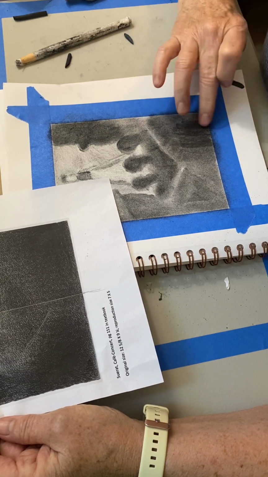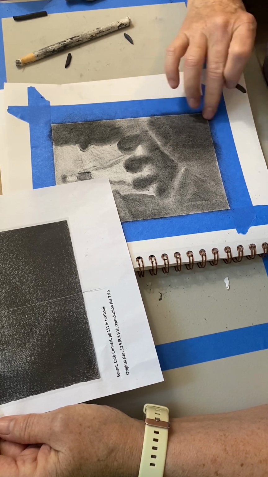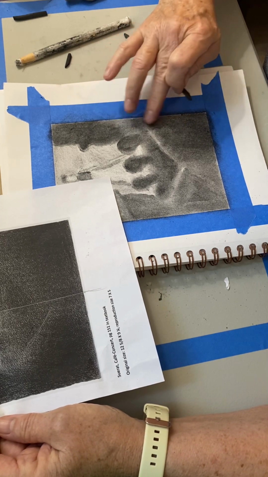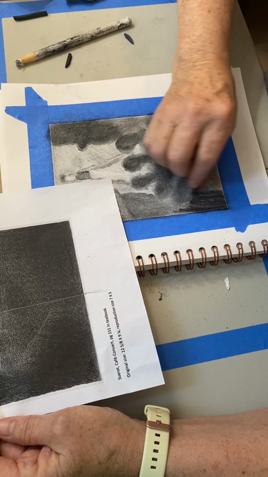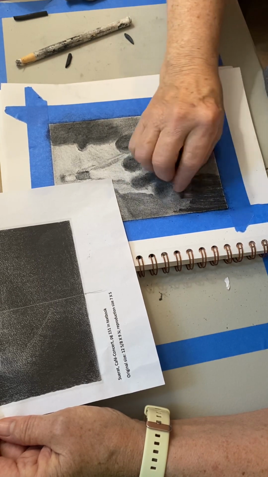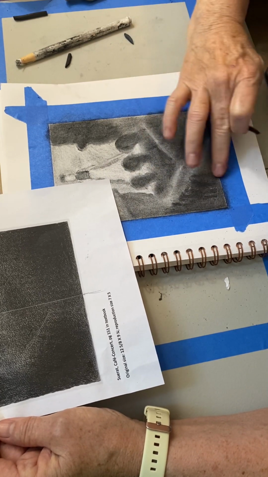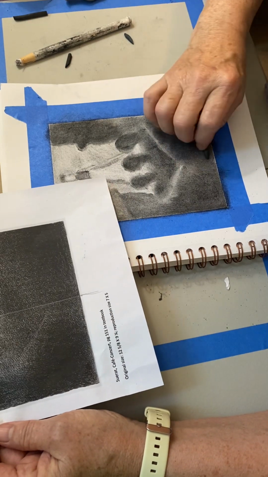And they go even darker. Really get that inky blackness. And over here, same thing. Go ahead and lay in those darks.